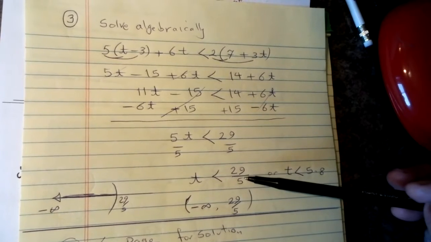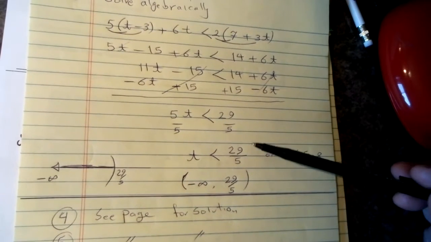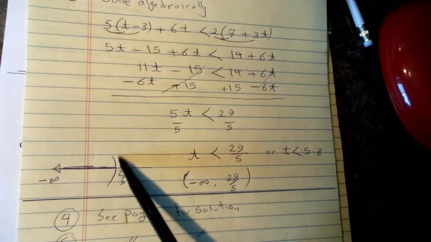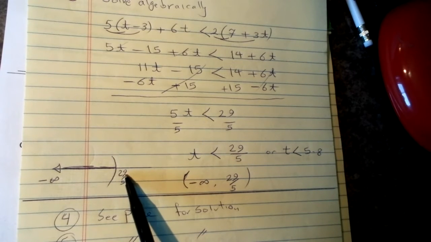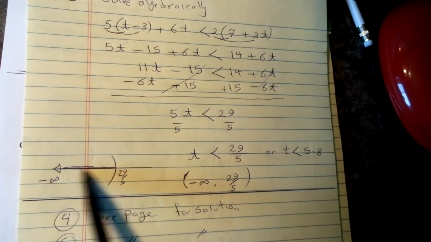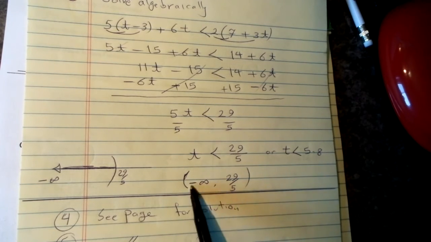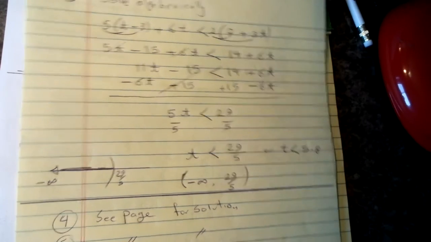So t is less than 29 over 5, or let's say it's like 5.8. So all the numbers less than 29 over 5 or 5.8 are on this side.